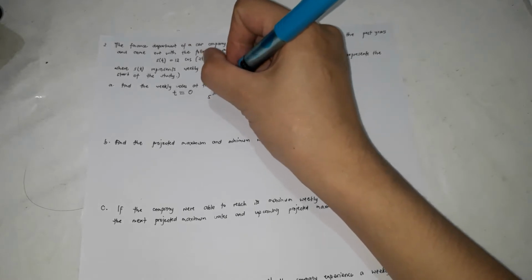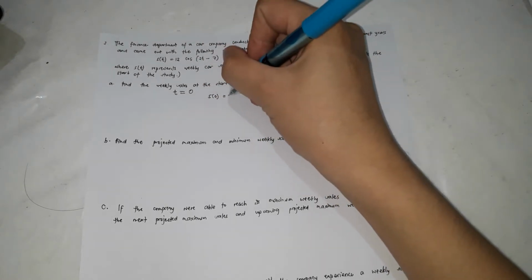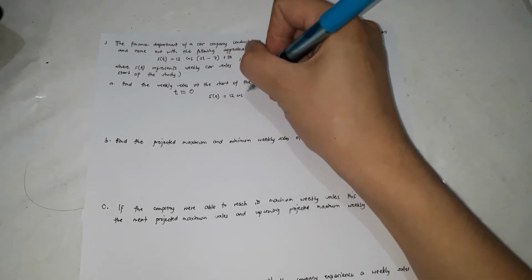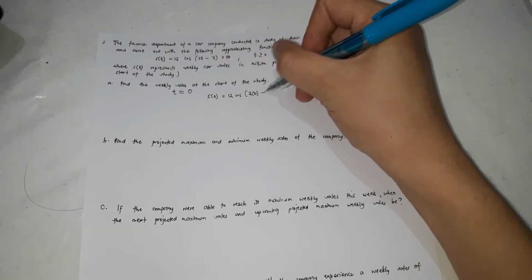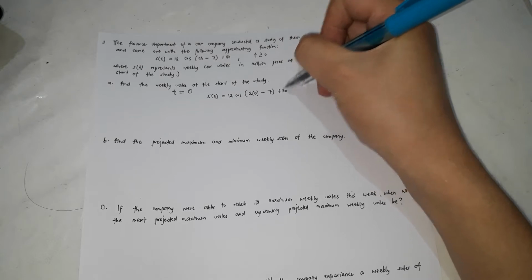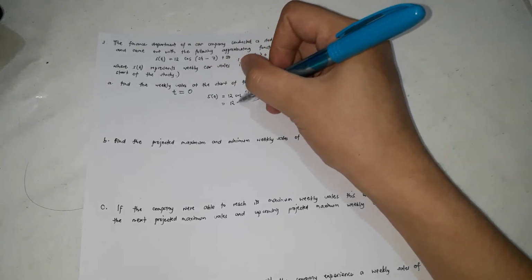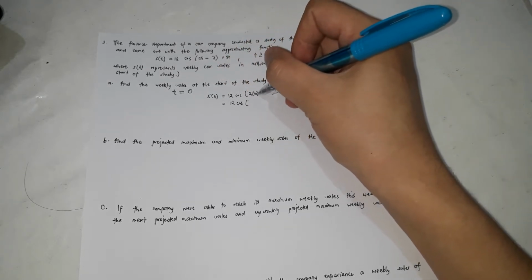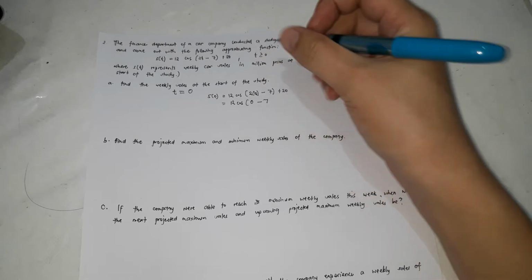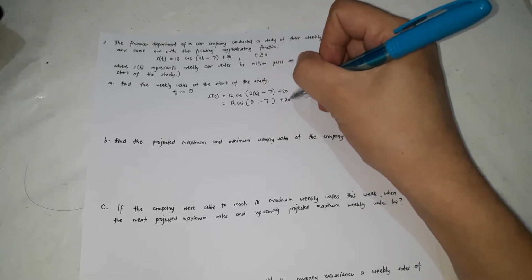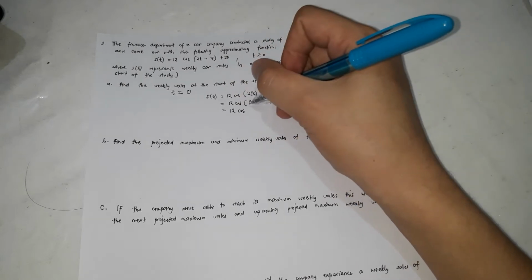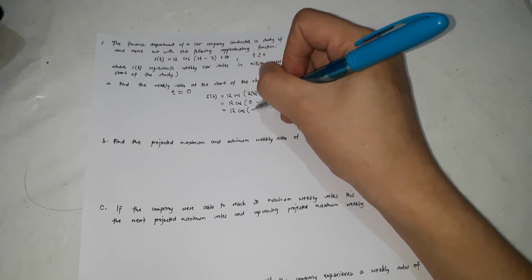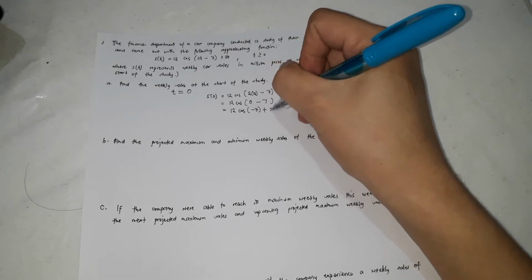So S of 0, or S of t, 12 cosine 2t would become 12 cosine 2 times 0, that's 0, minus 7 plus 20. And 12 cosine 0 minus 7 is negative 7 plus 20.